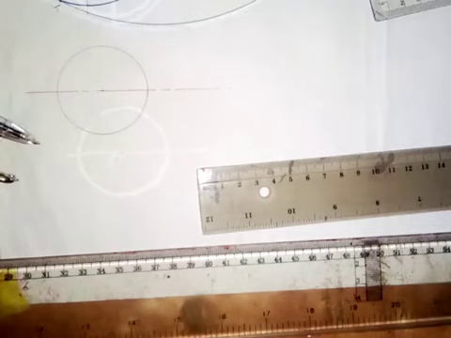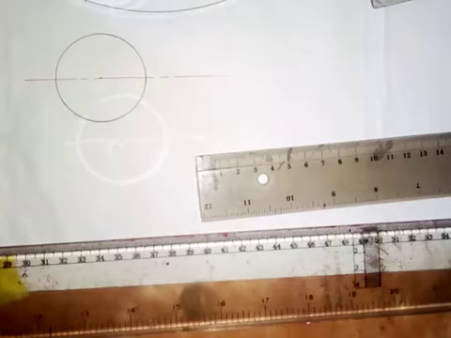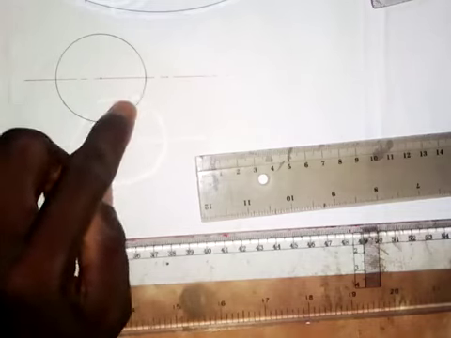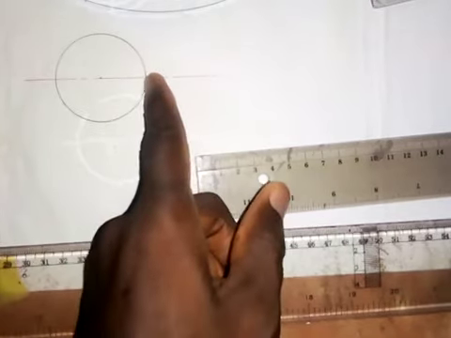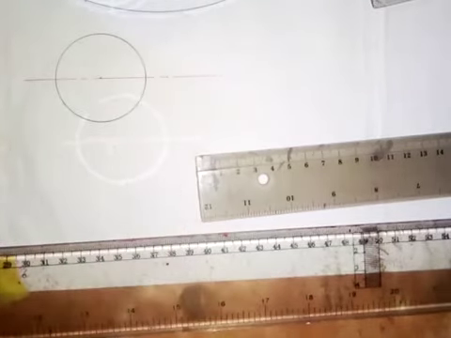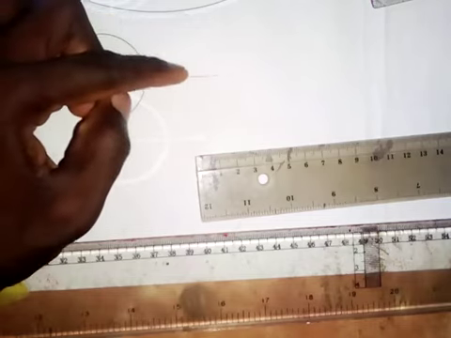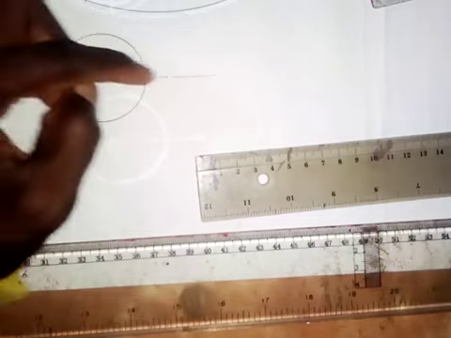Having drawn this circle, we need to draw the second circle whose diameter is 40 millimeters, and we are told in the instruction that the circles touch each other tangentially. That means the second circle will touch the external part of this circle, and its radius is 20 millimeters. So we need to locate the center of that circle on this horizontal center line outside here.